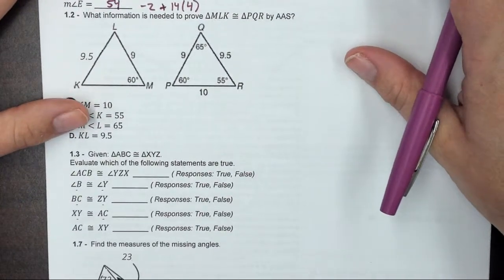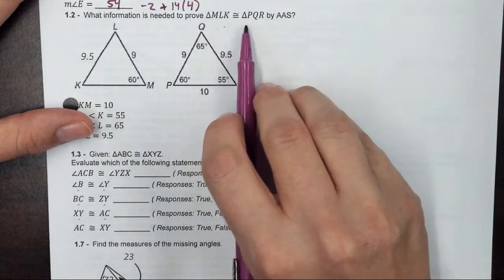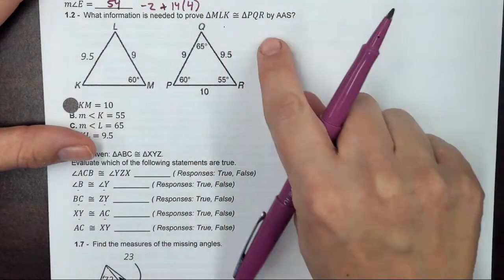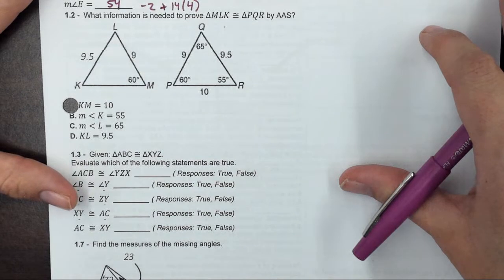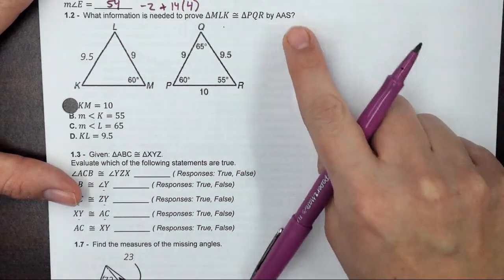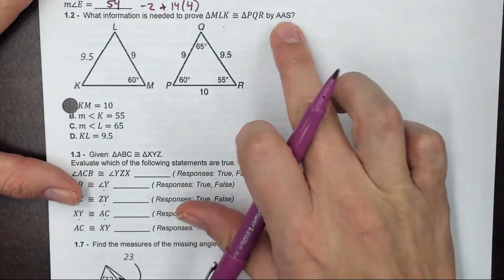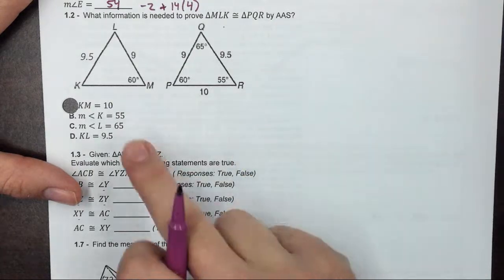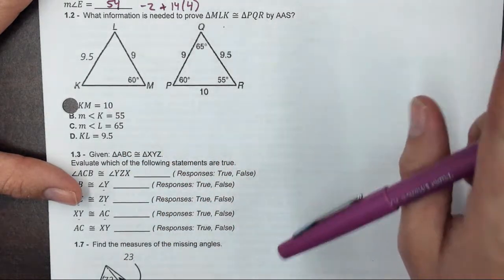Number 2, what information is needed to prove triangle MLK is congruent to PQR by angle side? There's an error on this review. This can actually be done in 2 different ways, so there are 2 different answers. However, on your test, you'll have 1 answer.